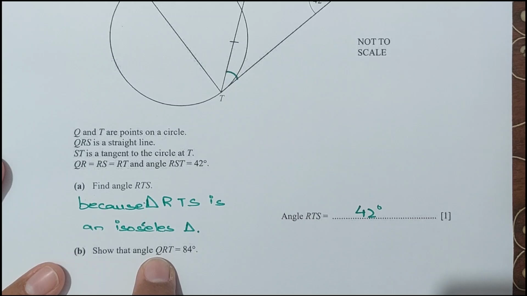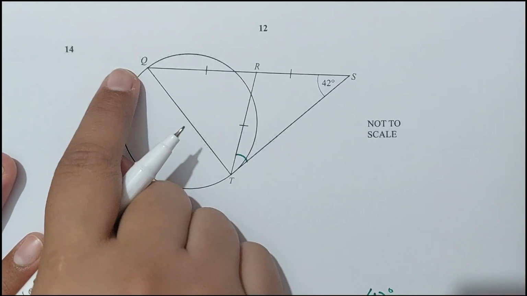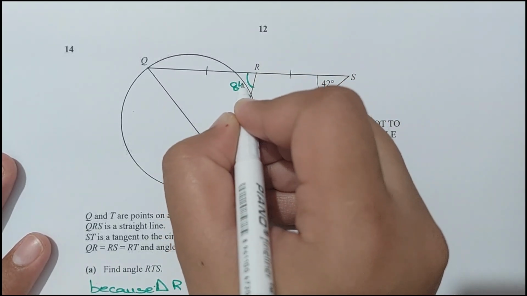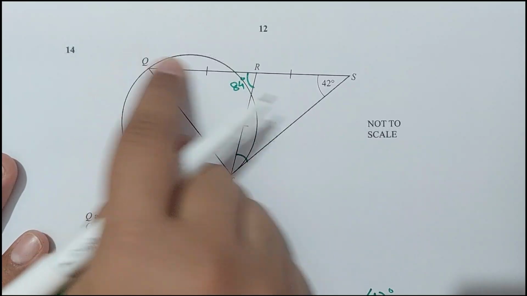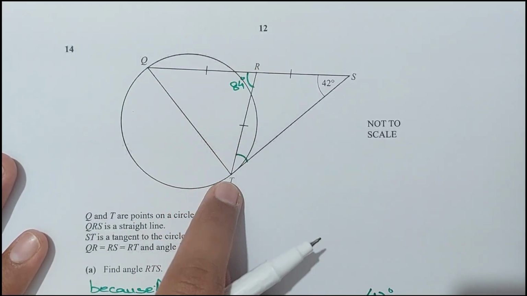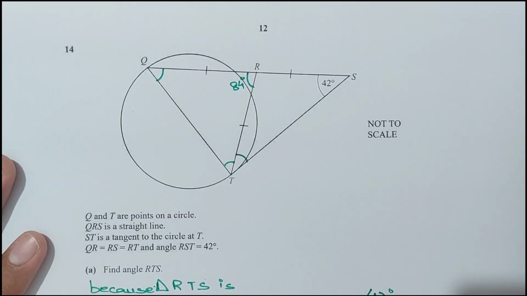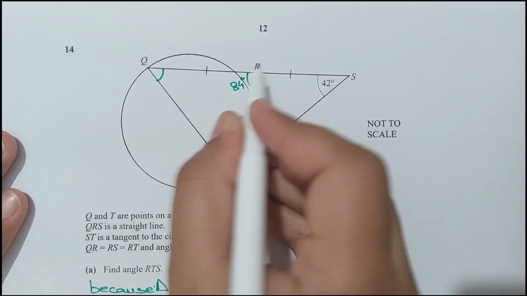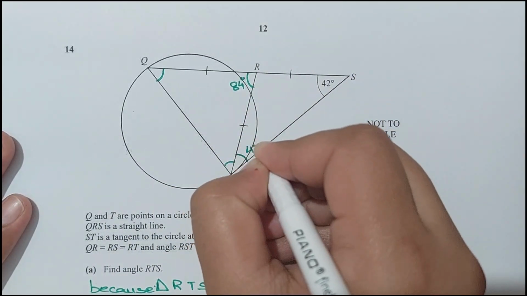Part B, show that the angle QRT is 84. We have to show this. Consider this triangle QRT. QR and RT are the same, so this angle and this angle are equal. Since we do not know all three angles of this triangle, let's figure it out with this. This angle is also 42.